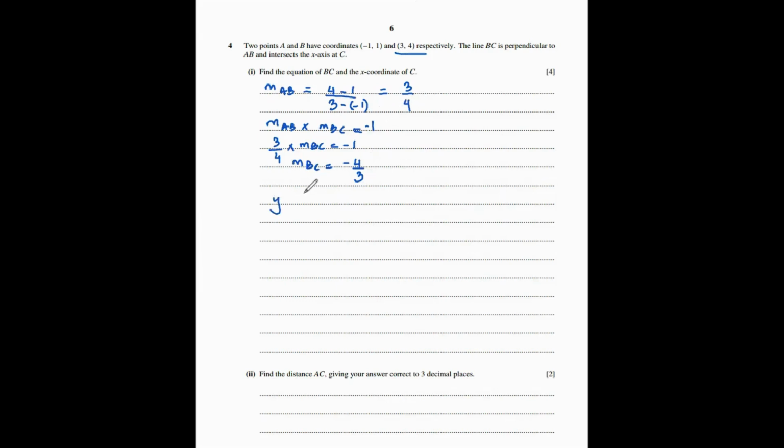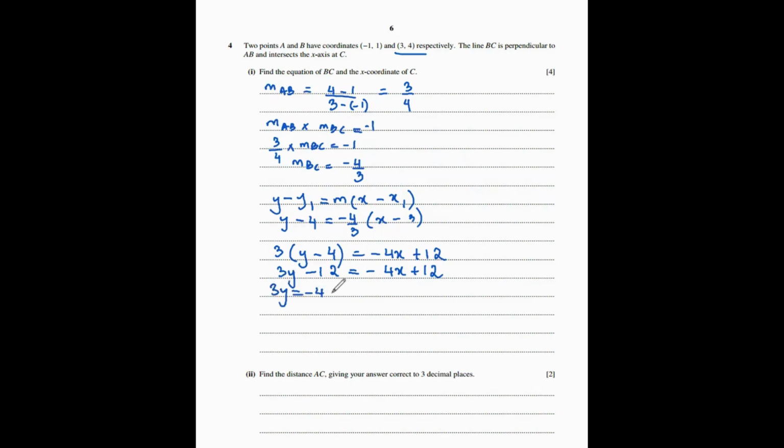We can use point slope form, which is y minus y1 equals m times x minus x1. y1 is 4, m is -4 over 3, and x1 is 3. Cross multiply, 3 bracket y minus 4 equals -4x plus 12. That's 3y minus 12 equals -4x plus 12. 3y equals -4x plus 24.